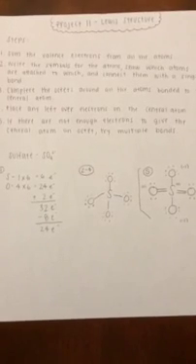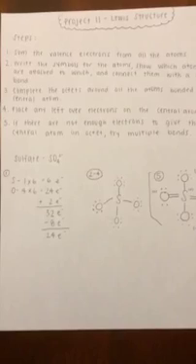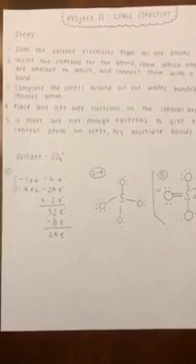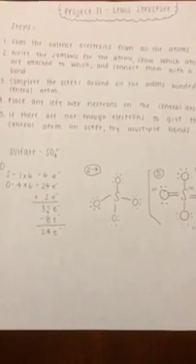Then we're going to write the symbols for the atoms and show which atoms are attached to which and connect them with a single bond. So we connect to the sulfur 4 oxygens, and then we're going to complete the octets around all of the atoms that are bonded to the central atom, which is sulfur. So an octet is 8 valence electrons in the shell.